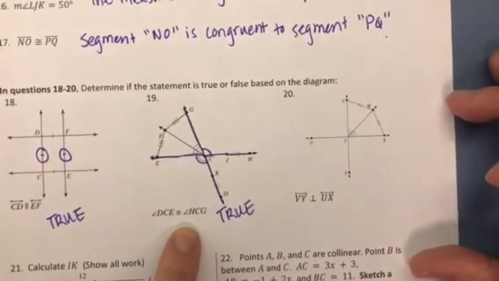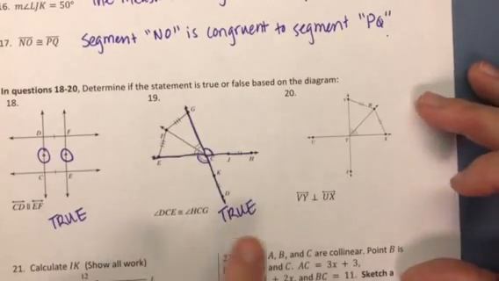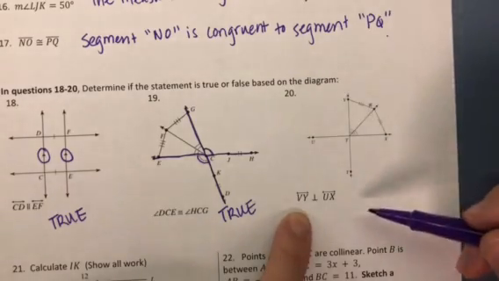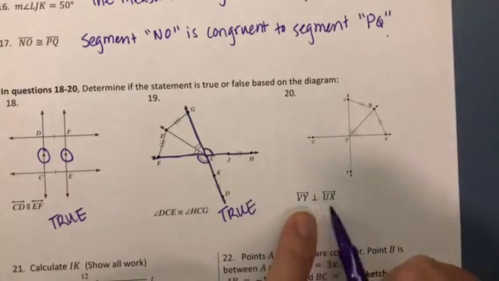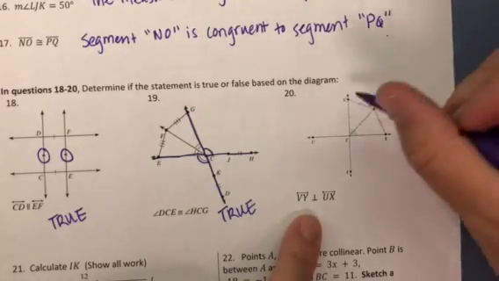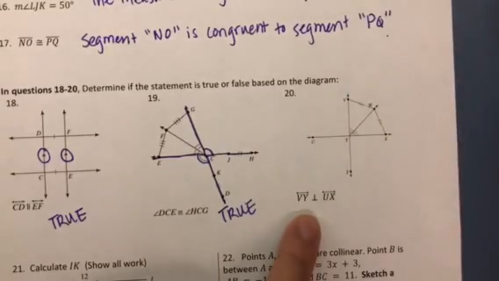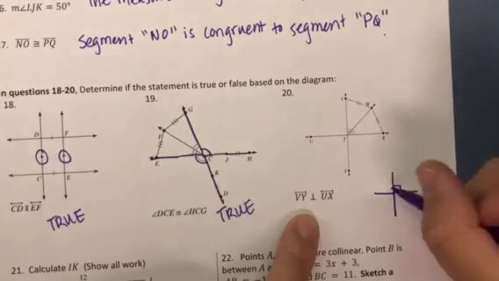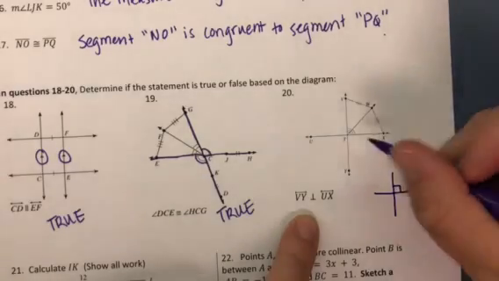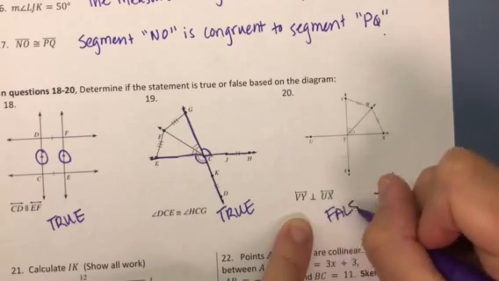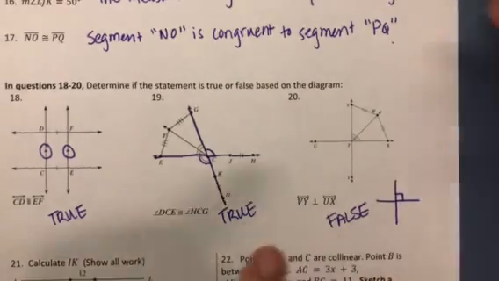All right, in number 20, we are asked to decide if it's true that line VW is perpendicular to line UX. So do they intersect at a right angle? And this one might be tricky. If you look on the diagram, there's no evidence of this. If they do intersect at a right angle, there should be that box that shows us it's a right angle. But if we don't see that, we cannot assume it's a right angle. So we're going to say false.